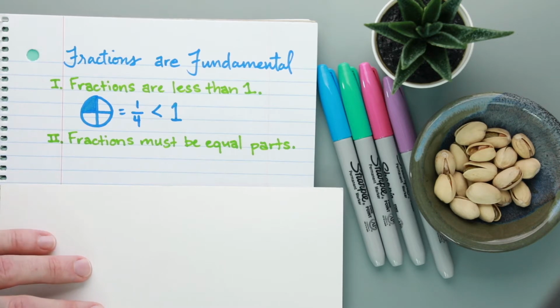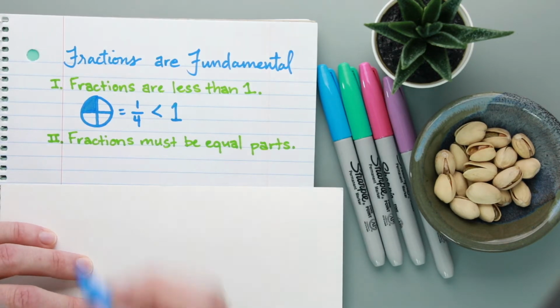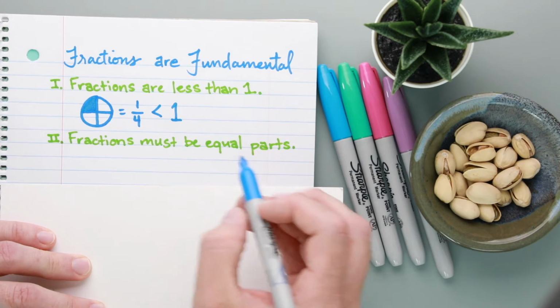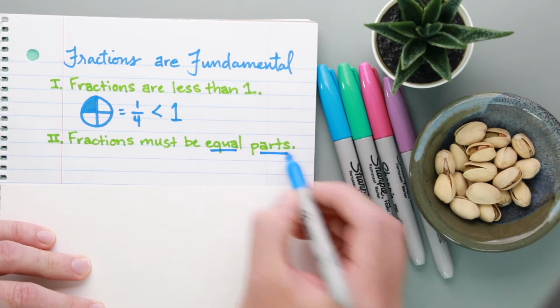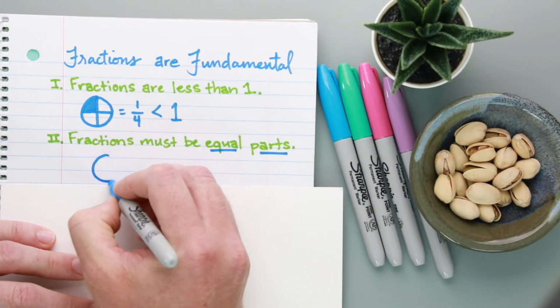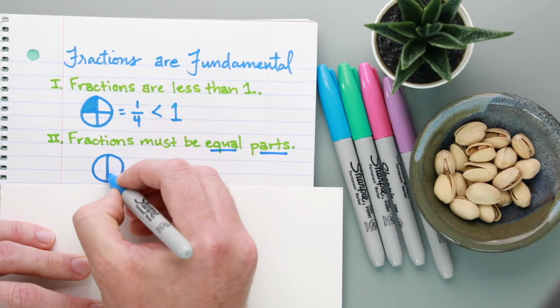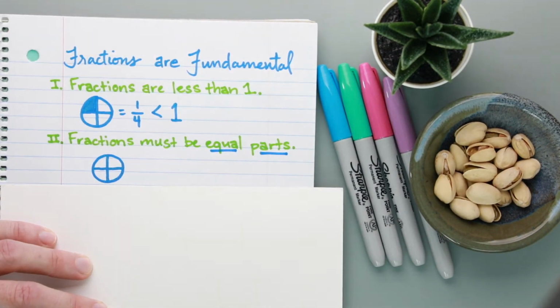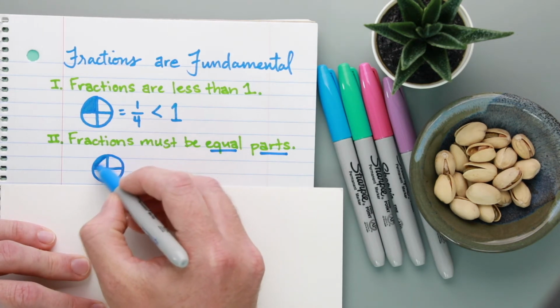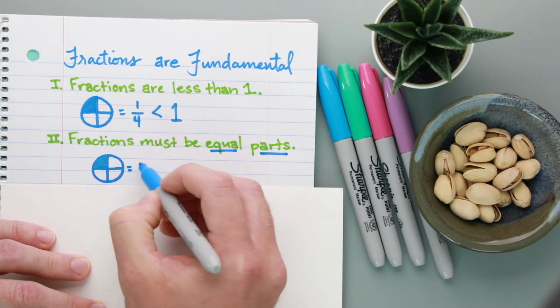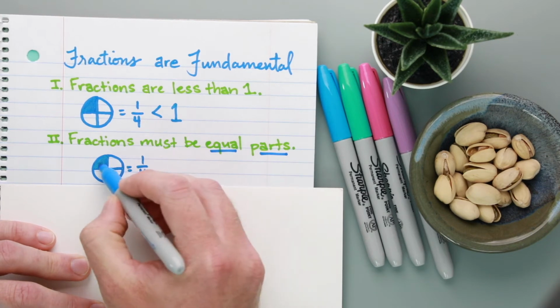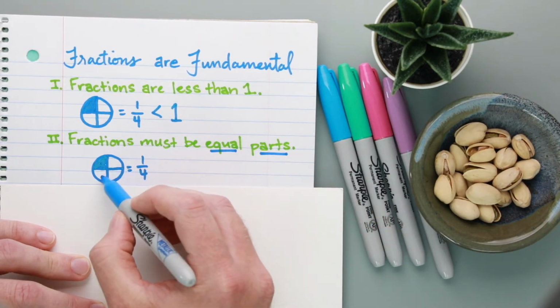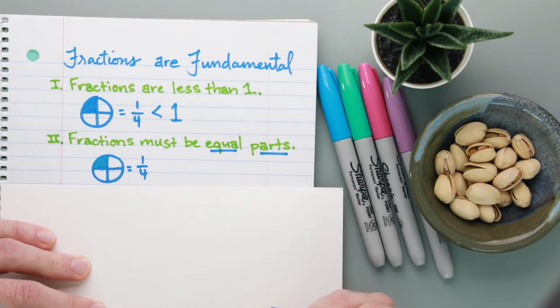Number 2, fractions must be equal parts. This is really important. Fractions must be equal parts. We take our whole, in this case our blue pizza, and we divide it up into 4 equal parts. That's very important. This right here equals 1 out of 1, 2, 3, 4, the total.